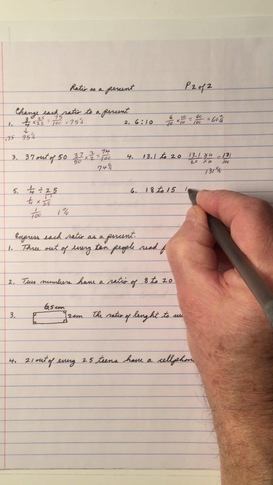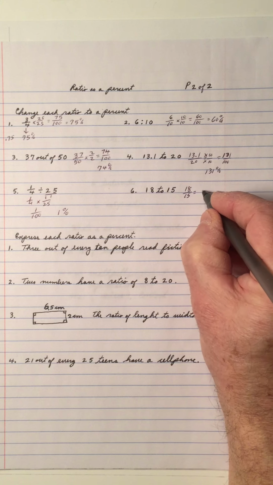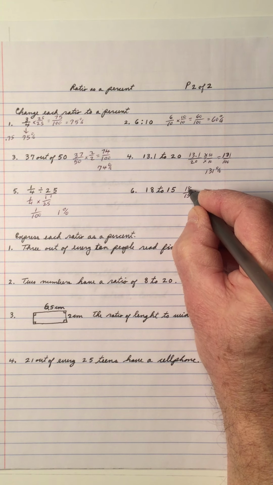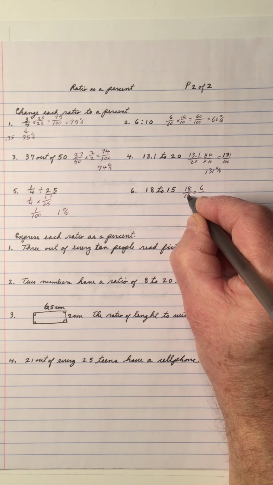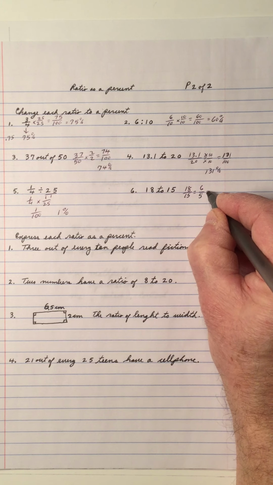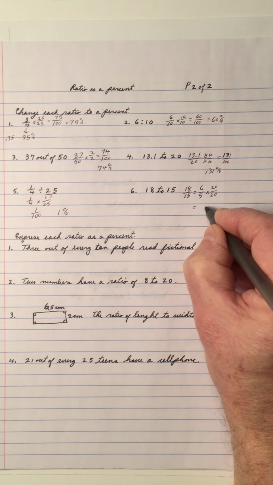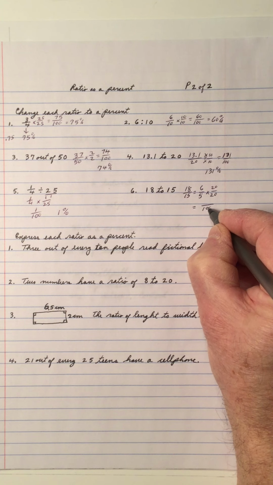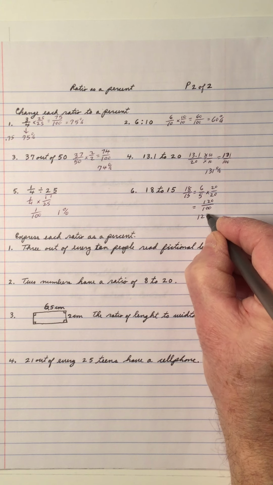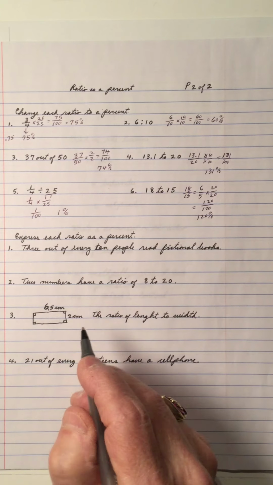18 to 15 is 18 over 15. Now you can reduce this down by saying 3 is your GCF, so 3 into 18 goes 6, 3 into 15 goes 5, and because you have 6 over 5, let's multiply the denominator by 20 and the numerator by 20. That gives us a denominator of 100, a numerator of 120, so your percent is 120%. Again, percent is out of 100.